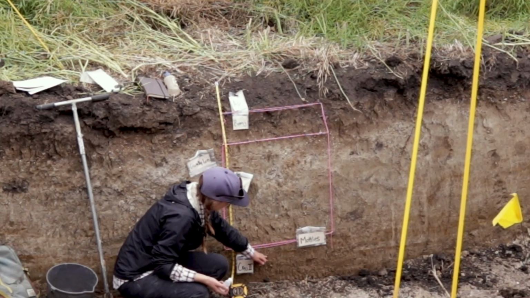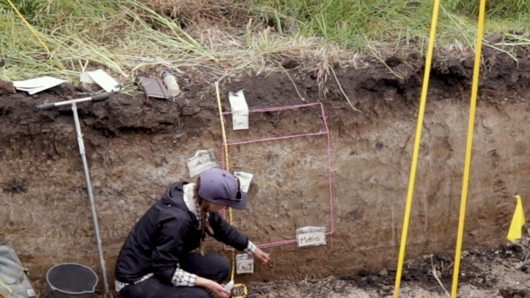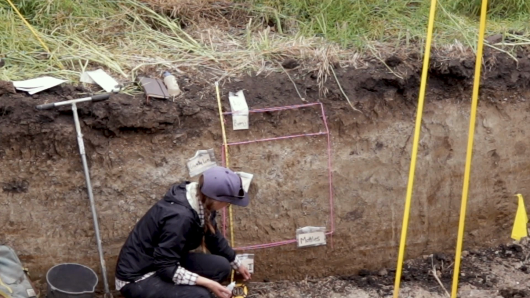So that denotes imperfect drainage still, so we give it the G.